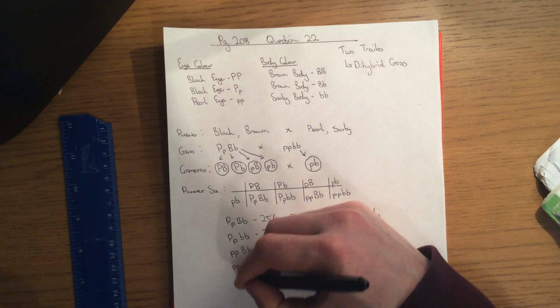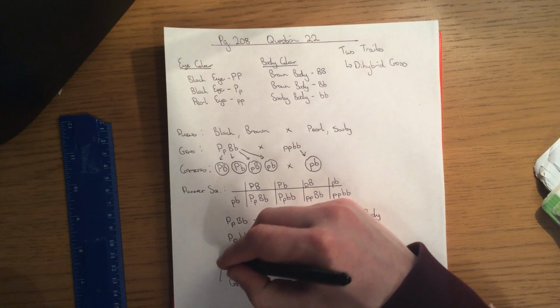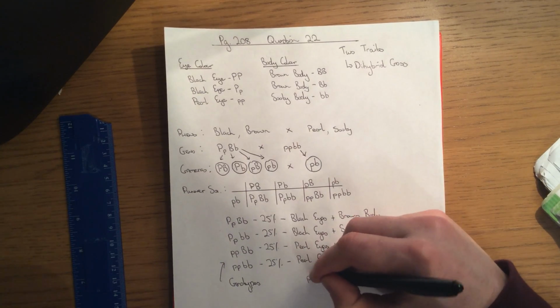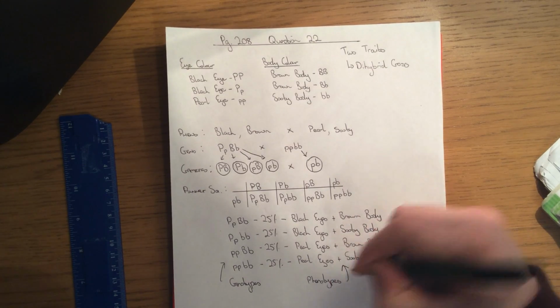So these are our offspring. We have here our genotypes. And then these ones here are obviously our phenotypes. So what we're actually going to see, phenotypes.